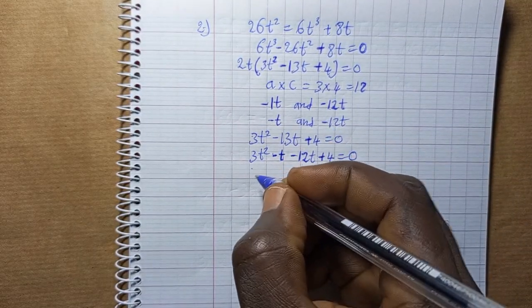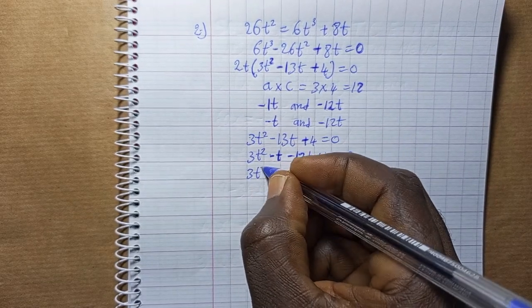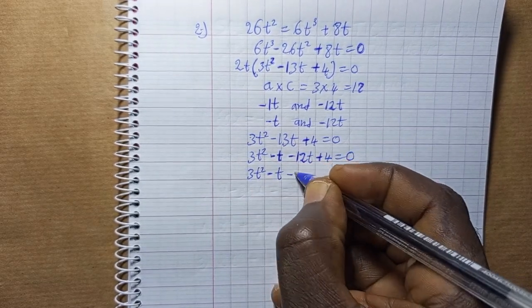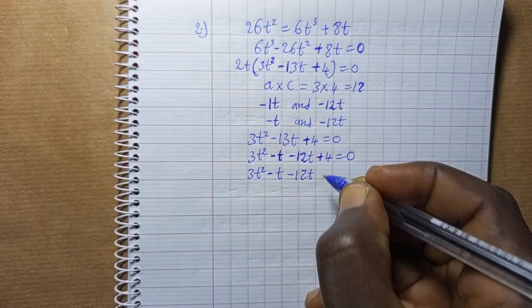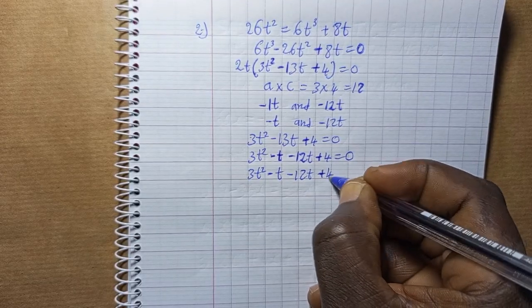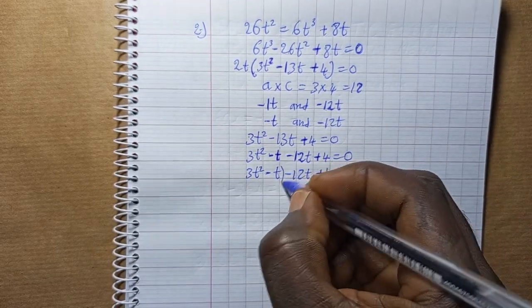Then the next step, I'll write it down for grouping. 3t square minus t minus 12t plus 4 equals 0. So now I'll group them.